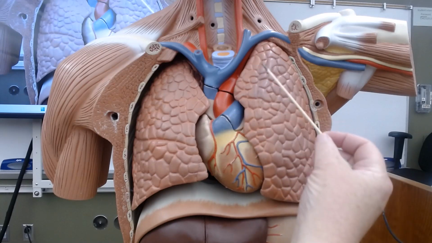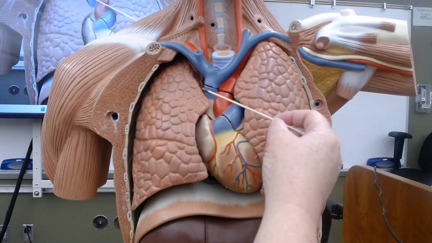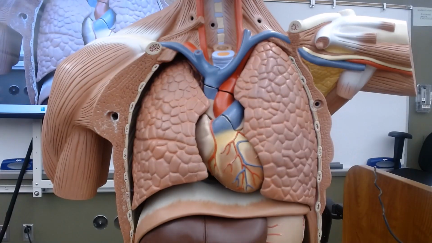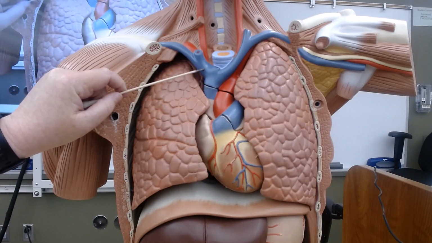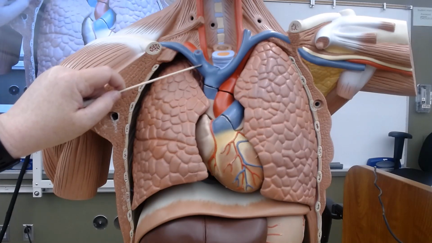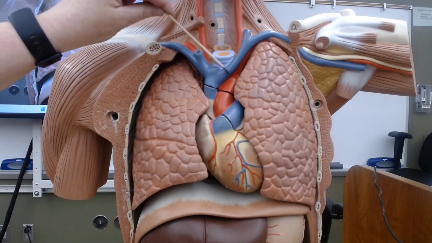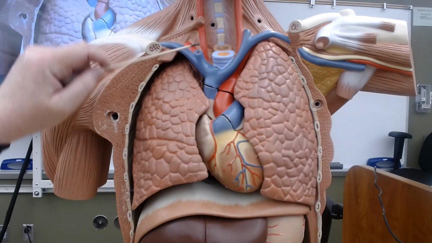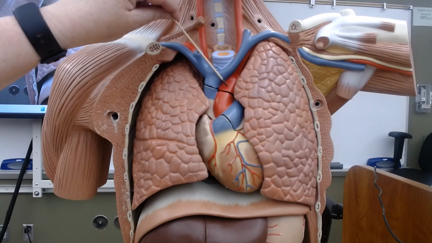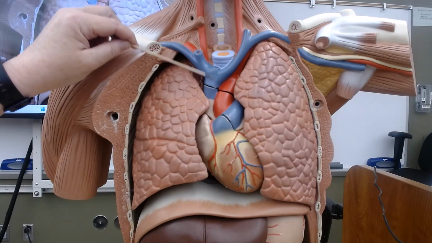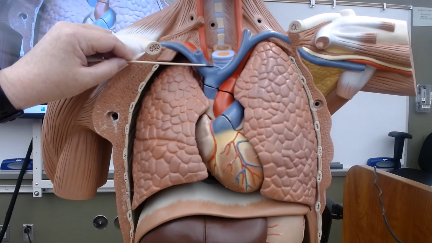Okay. And the superior vena cava is actually formed by the right brachiocephalic vein and left brachiocephalic vein merging together. So right and left brachiocephalic veins. Brachio means arm. Cephalic means head.